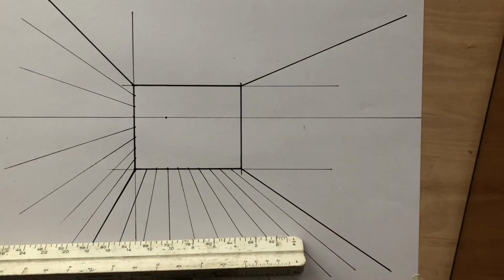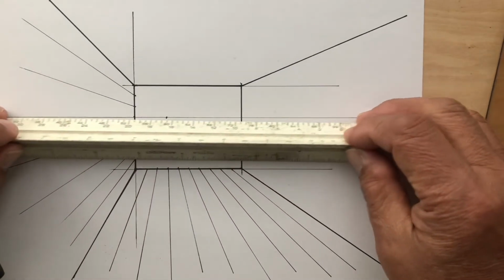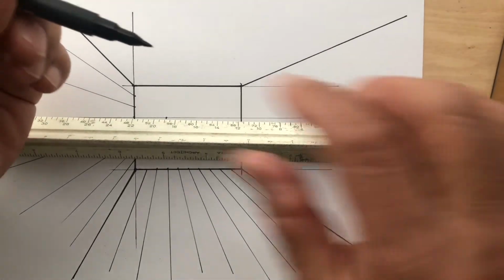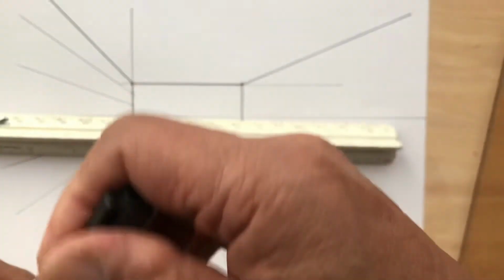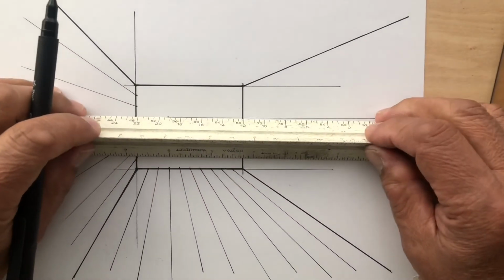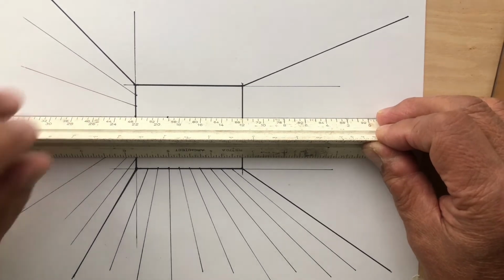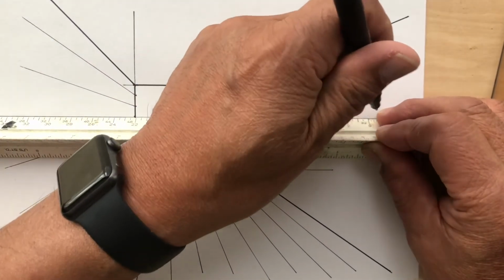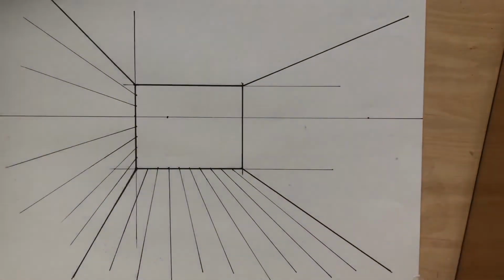So let me take my scale again, take my pen. Make sure when you're using these felted pens that you put the caps back on so that they don't dry out. If you leave them out overnight, they'll dry out and you won't have the ink anymore. So I'm measuring 12 feet. Great. That's my diagonal point.